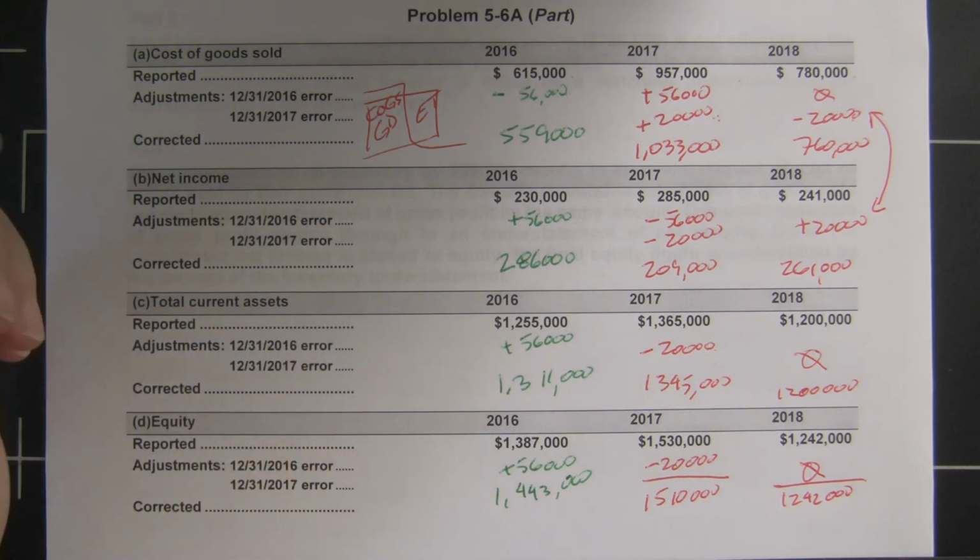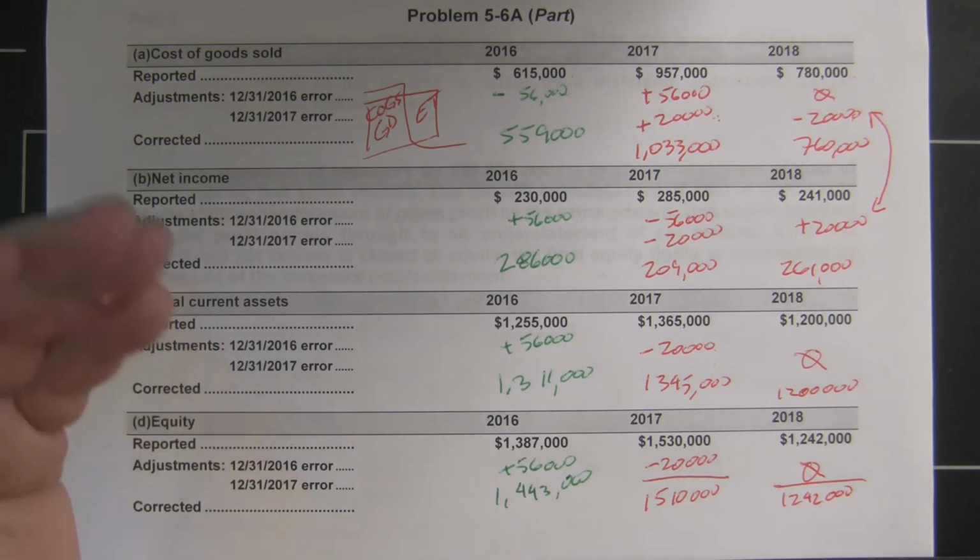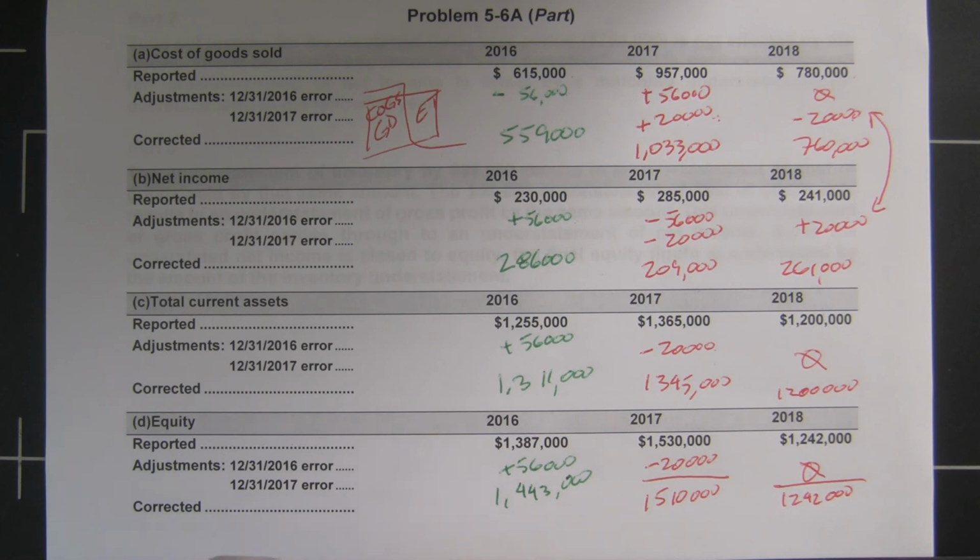If your inventory is understated, your cost of goods sold is overstated, so your income is affected. Income and inventory travel in the same direction. Always. Just think about that for a minute or two, then play with this problem. Income and inventory travel in the same direction.